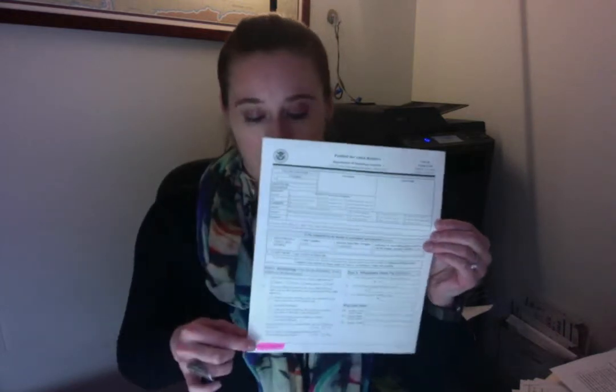you need to make sure that it's the correct form, especially if you tried Googling the form instead of going to the actual website. This is page 1 of the petition for alien relative. On the bottom, what I have highlighted is a date. This is the edition date, and it should match the edition date on the USCIS website for that form. A lot of times, there'll be outdated editions that USCIS no longer accepts.